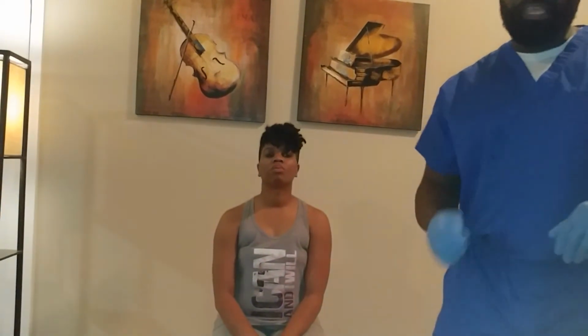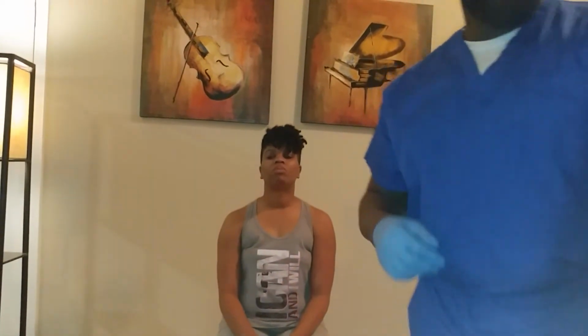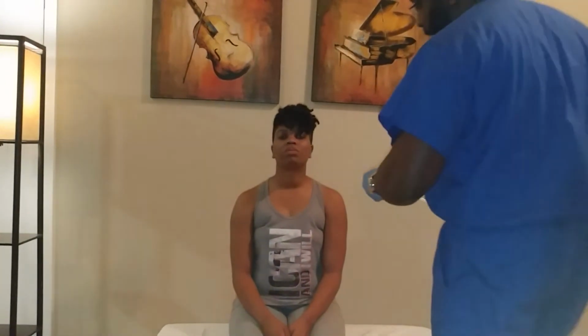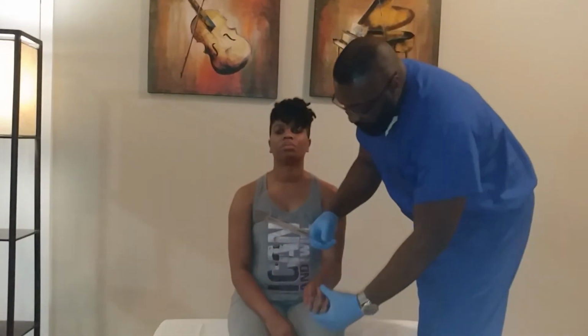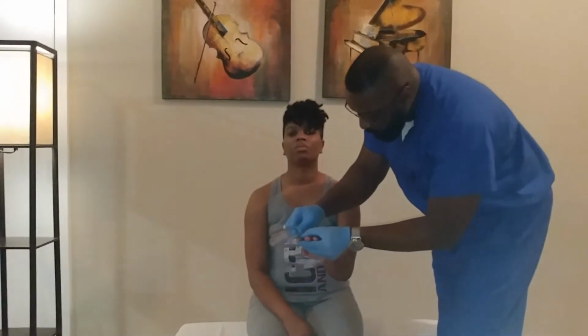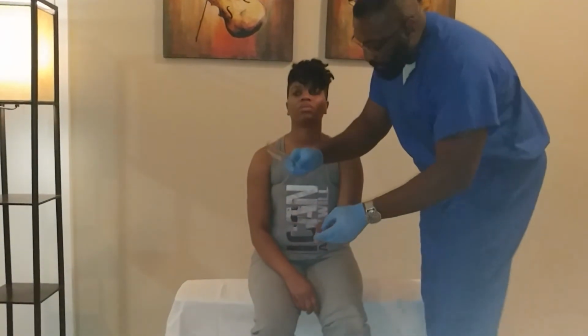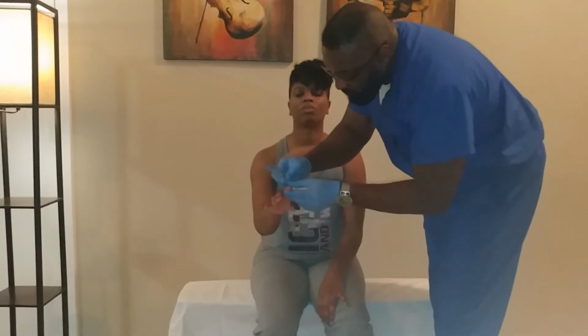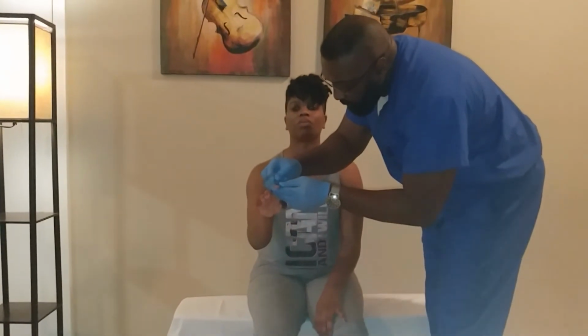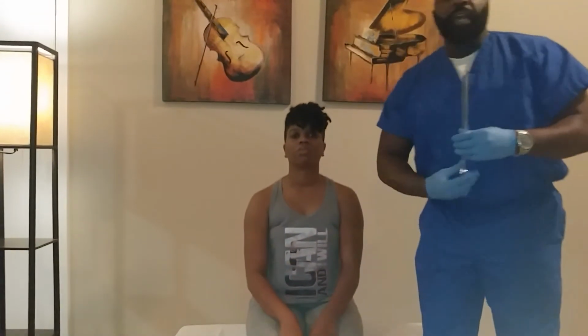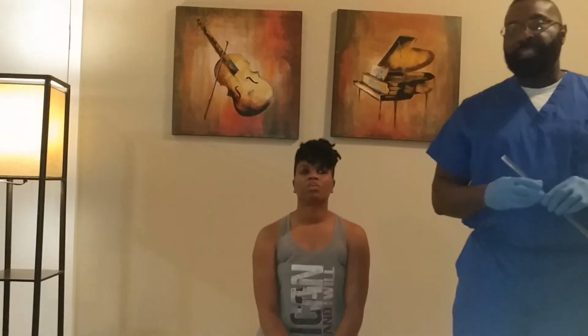Okay, so I'm going to get my straight ruler here and check for clubbing on her fingers there. We'll check both hands. And both fingers are right at 160 degrees.